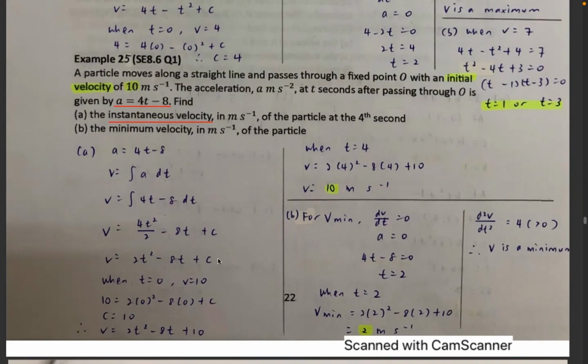Then to find the value of c, we check the information given. Initial velocity 10, so when t equals 0, v equals 10. So we substitute v equals 10, t equals 0. Then we have the answer c equals 10. So this is the complete equation for the velocity function: v equals 2t squared minus 8t plus 10.